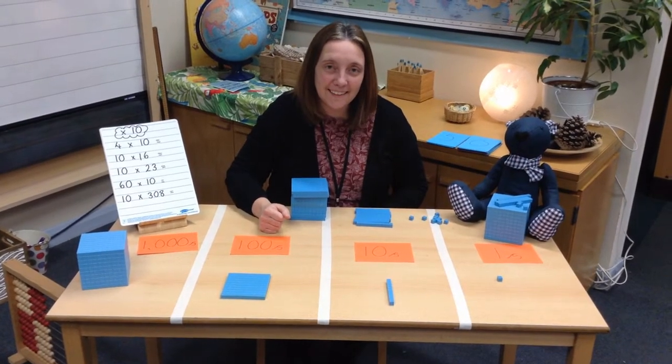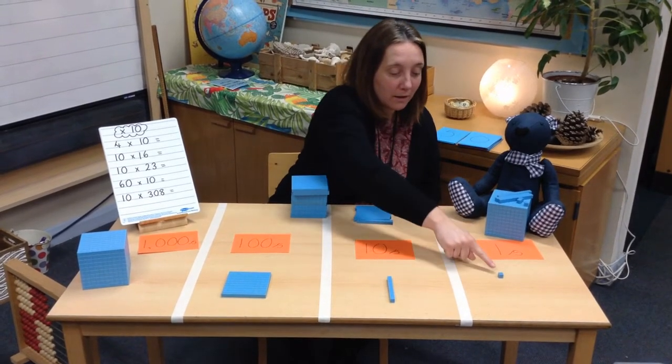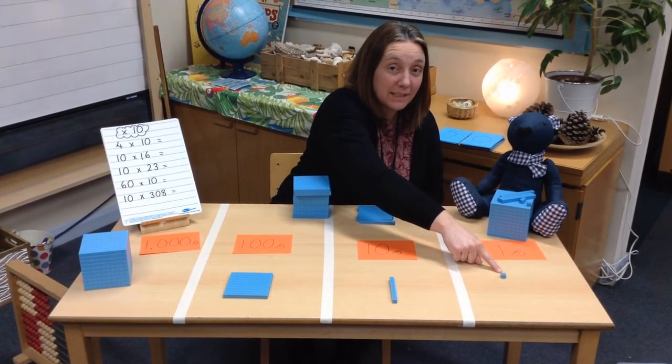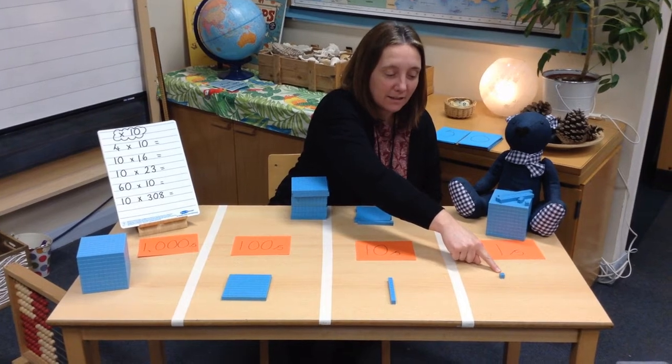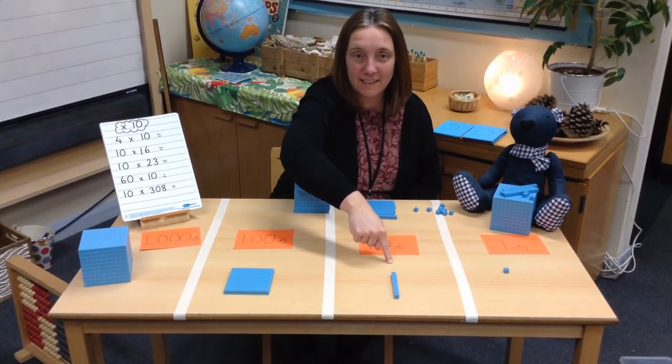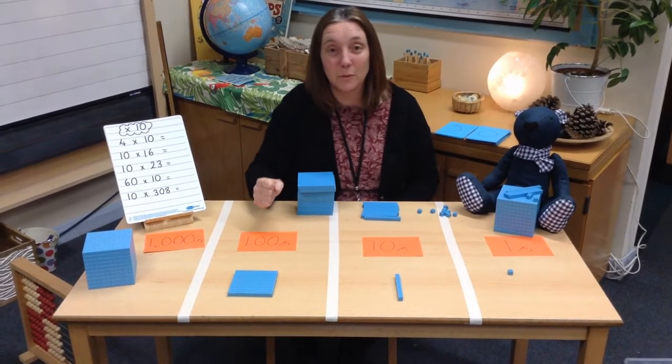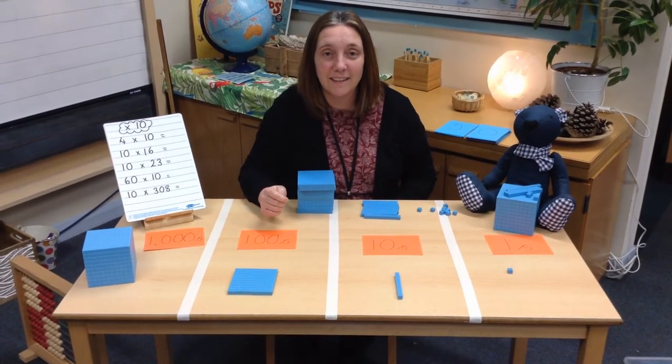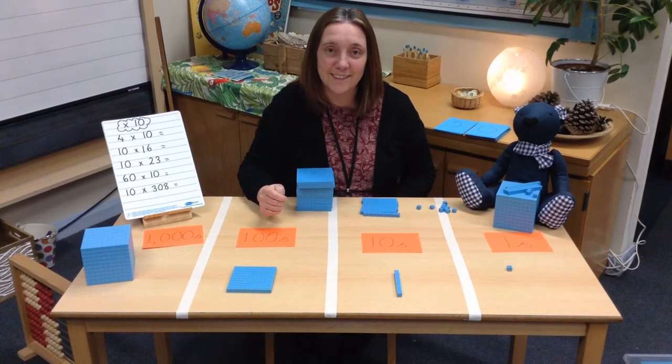Did you notice that every time we multiplied a digit by 10 and made it 10 times greater, it moved into the next column on the place value grid? That's what happens when you multiply numbers by 10. The digits move one place to the left.